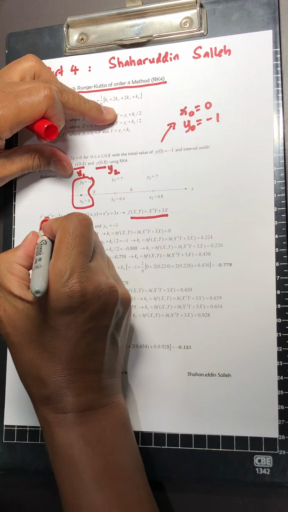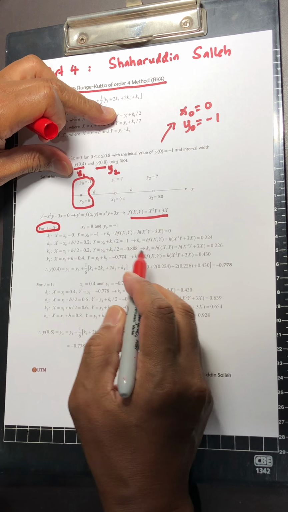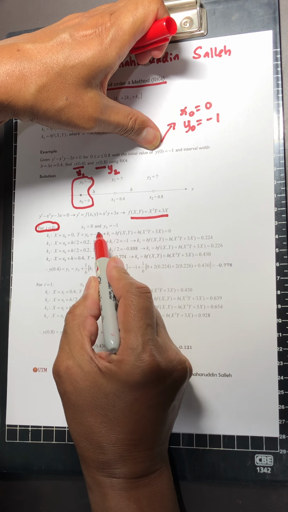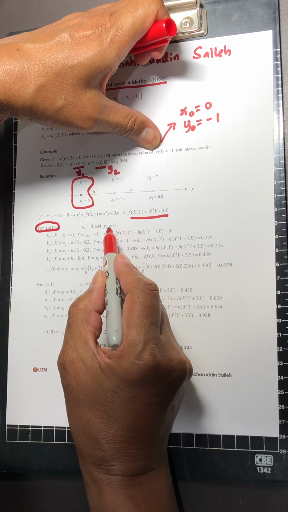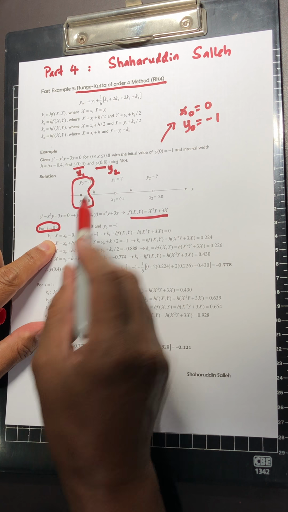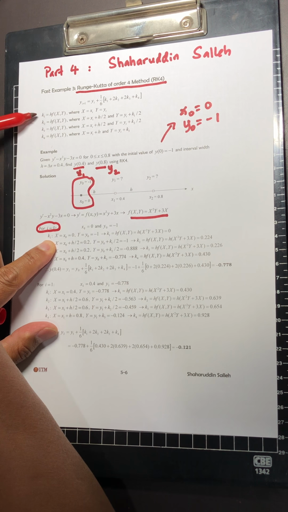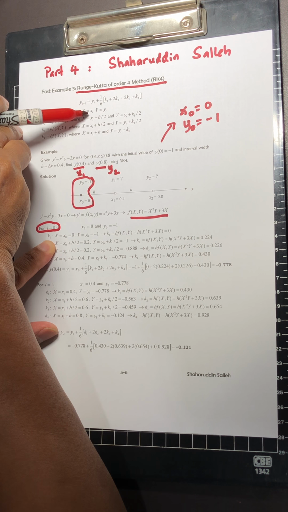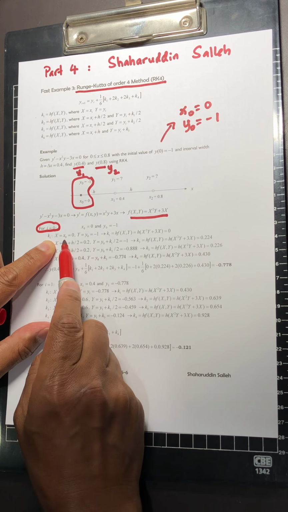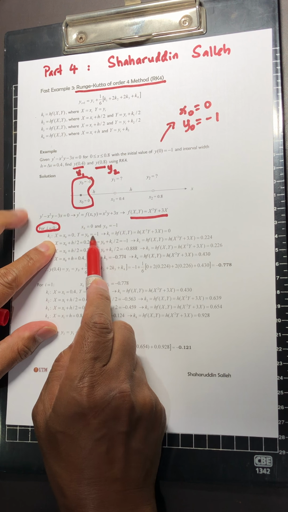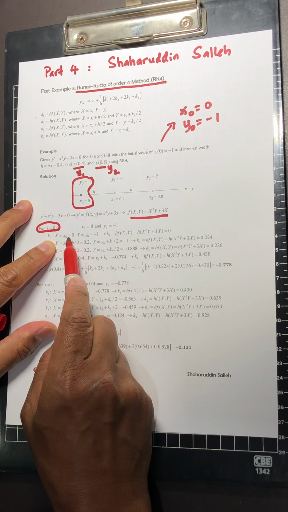We start with i equals 0. x0, y0 are the given values from here, so these are the initial values. Now we are ready to compute k1. In order to compute k1, we need to find capital X, capital Y, which are given here. So i is 0, we have x0, y0, which are 0 and minus 1.